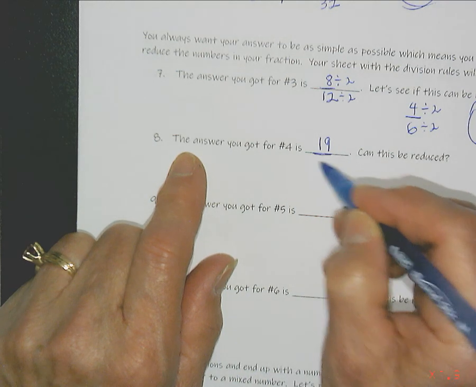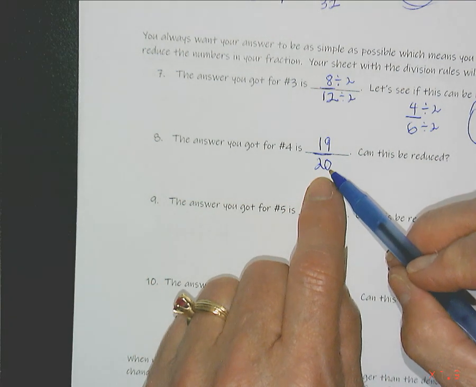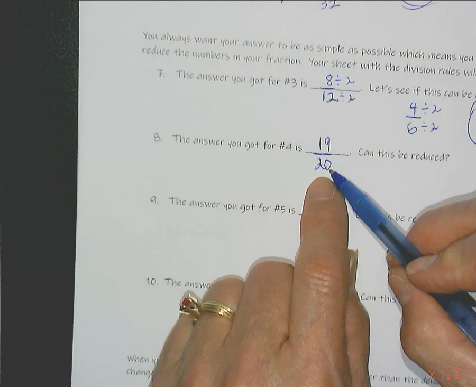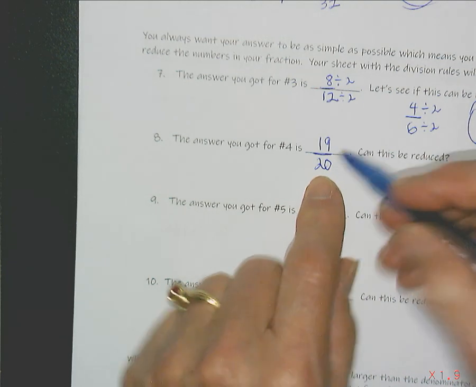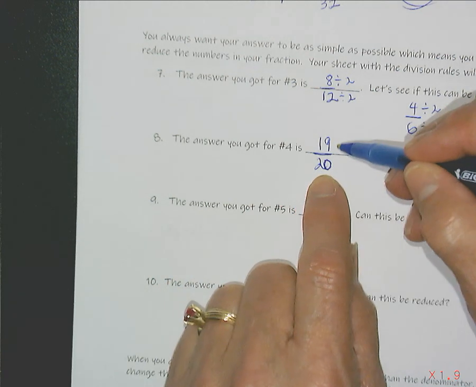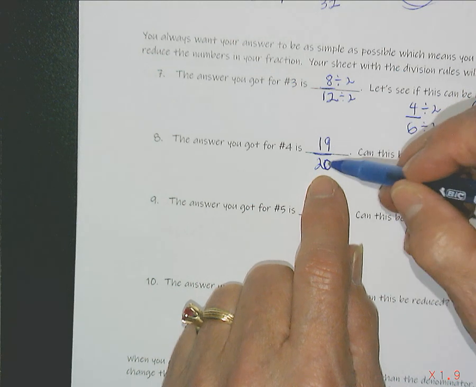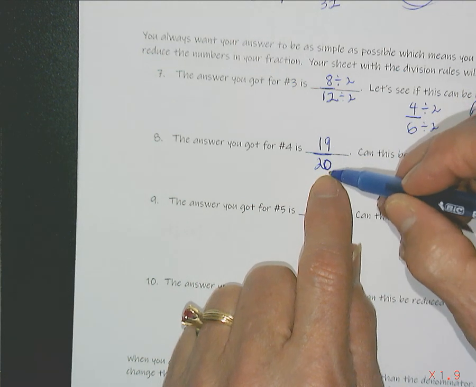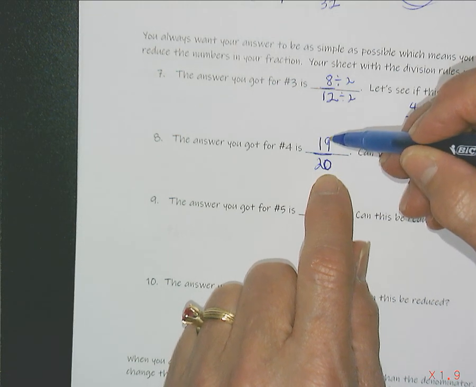19/20. Okay. Look, this ends in a 0. It's divisible by 5. But is 19 divisible by 5? No. It ends in 0, so it's divisible by 10. But is 19 divisible by 10? No. 20 is an even number. It's divisible by 2. But what about 19?